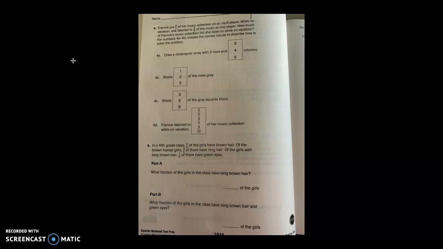So this first part, you're going to draw a rectangle. Rows go horizontally. You're going to have 3 rows because of the denominator in the fraction 2/3. So you're going to be wanting to divide it into thirds. So you're going to be making 3 rows. Now the denominator on the second fraction is 5. So you're going to make 5 columns.